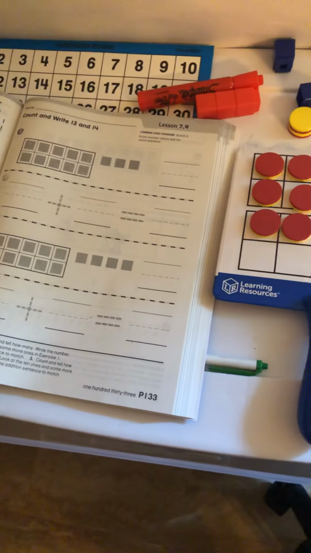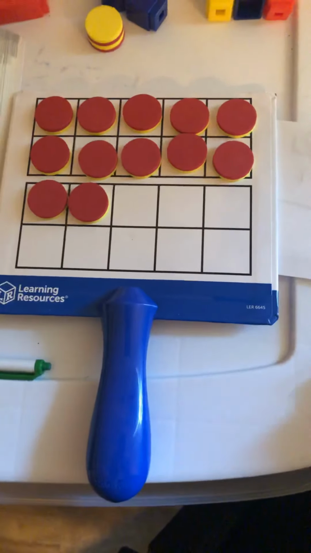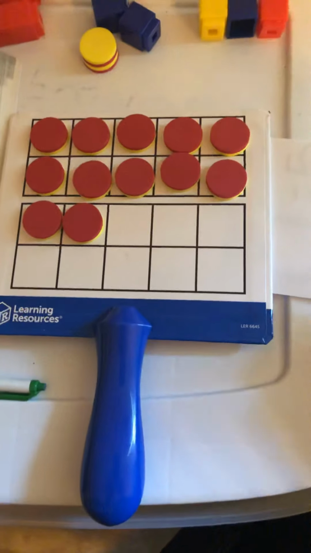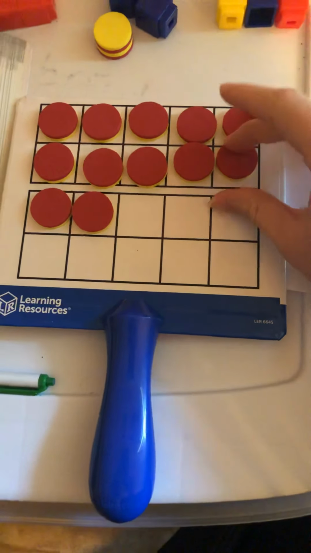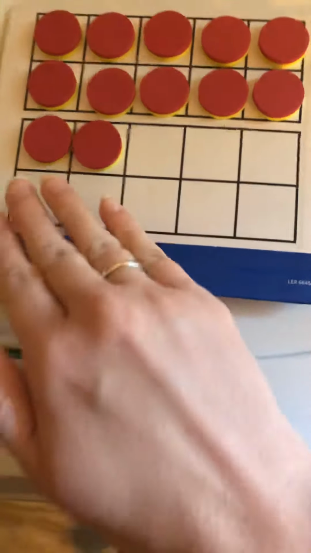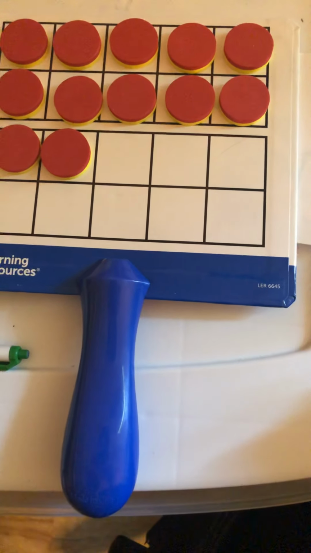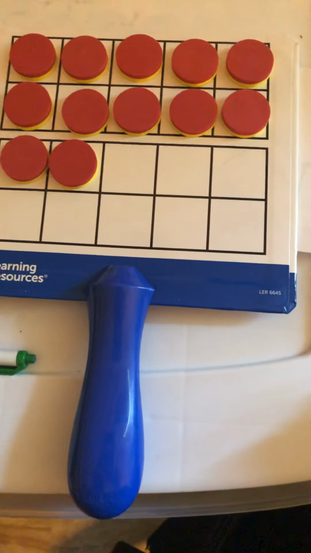All right, let's go ahead and get started on our math today. Today we're learning about number 13 and 14. And here we have our board, and I already have it set up from yesterday. We have 10 filled up right here. One 10 frame full. So we know that has 10 circles in it. And what we're going to do is see how many circles we need to get to on our second 10 frame to get to numbers 13 and 14.